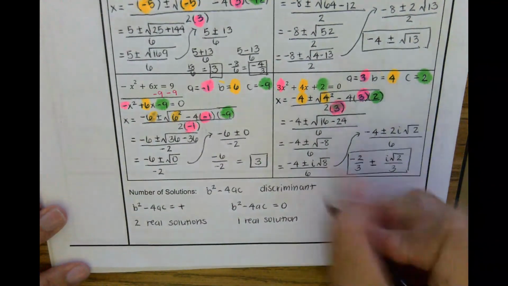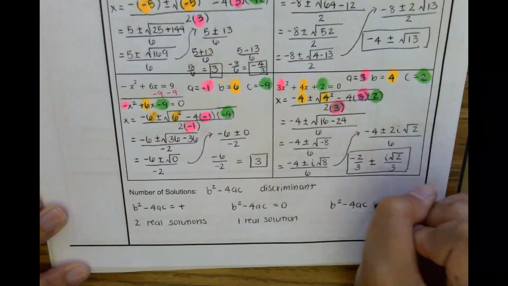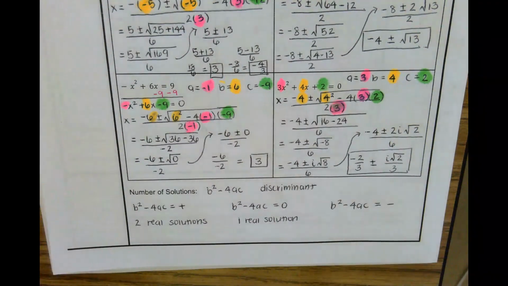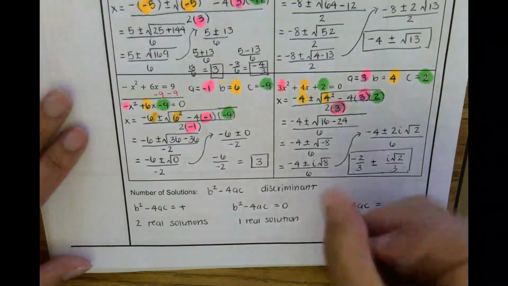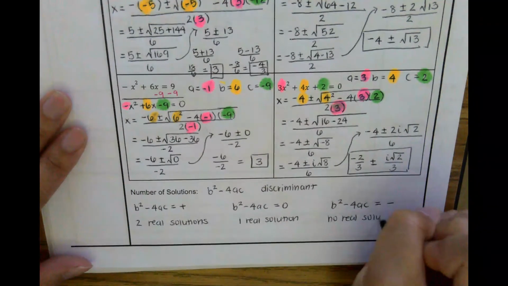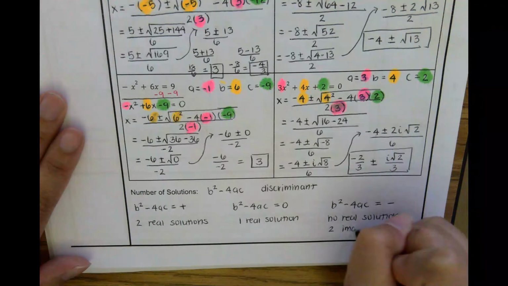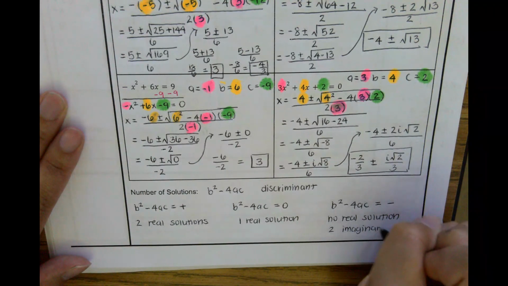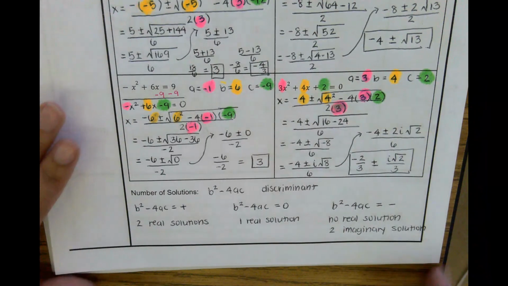Okay? And then, when b squared minus 4ac, the thing inside our square root, is negative, like it is right here, what ends up happening is we have no real solution. Instead, we have two imaginary ones. One with a plus i, the other one with a minus i.